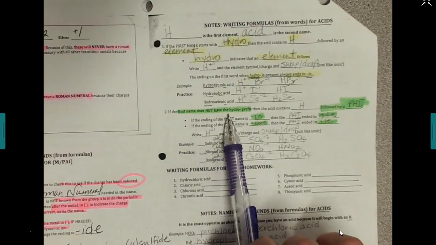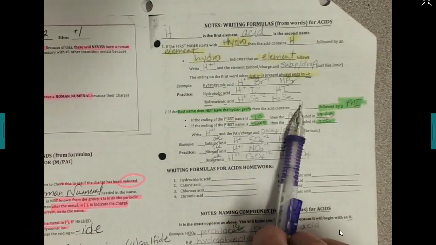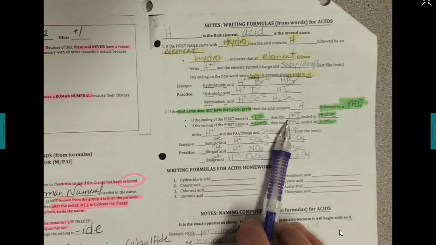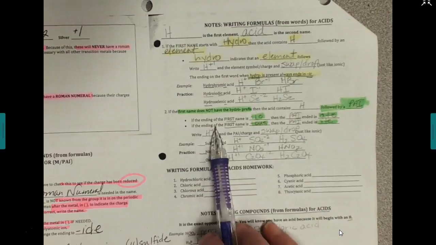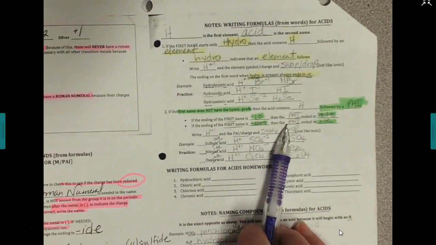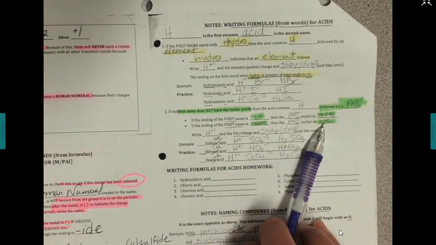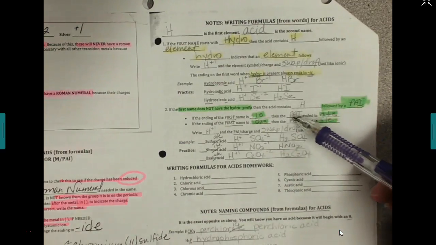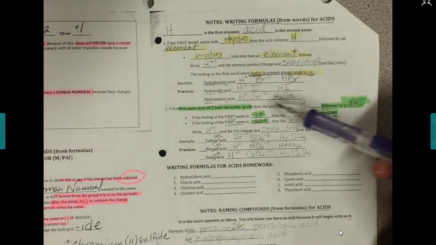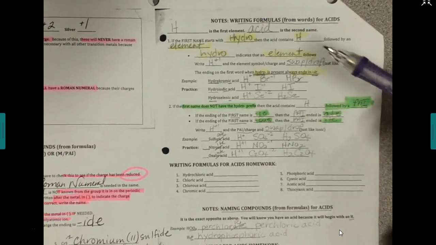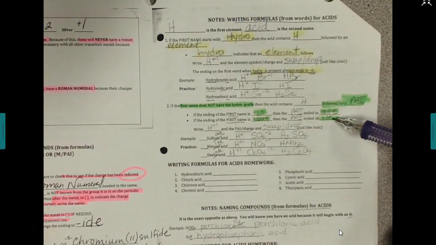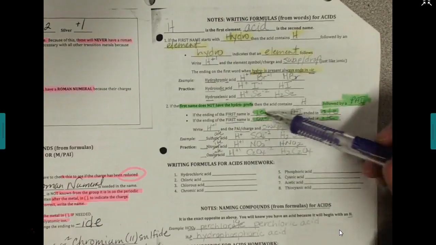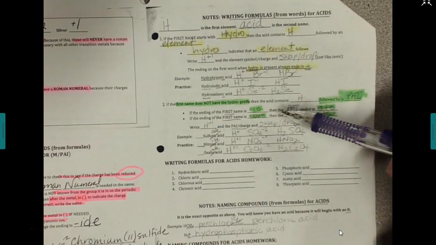Now, if the first name does not have the hydro prefix, then the acid contains hydrogen followed by a polyatomic ion. If the ending of the first name is ic, then the polyatomic ion ended in ate. If the ending of the first name is OUS, then the polyatomic ion ended in ITE. So you're going to have to come up with your own little mnemonic. I got sick when I ate, or I got nauseous when I ate last night. Whatever you want to do to remember ic, ate, ous, ite.